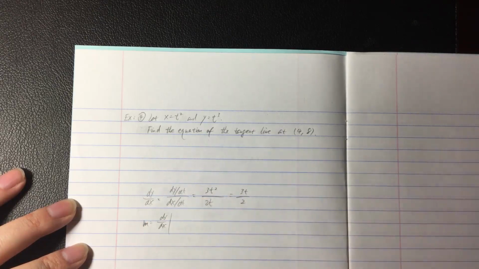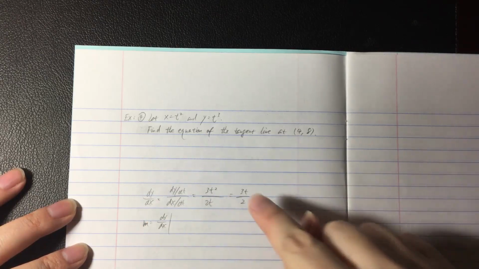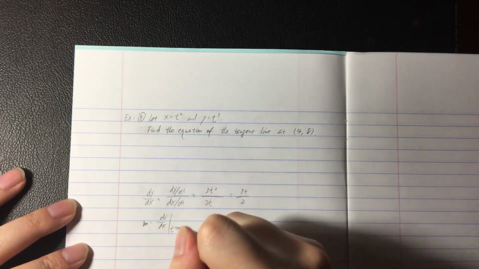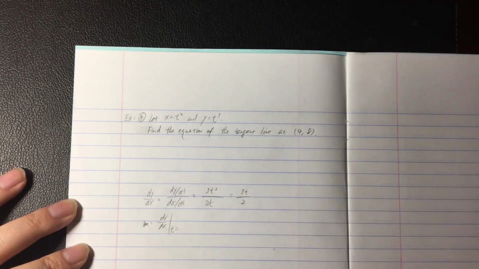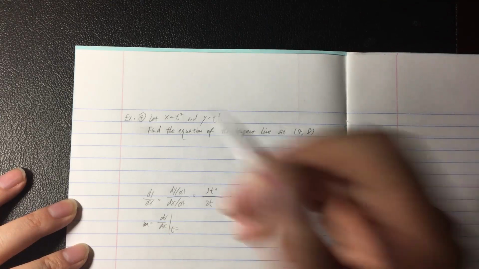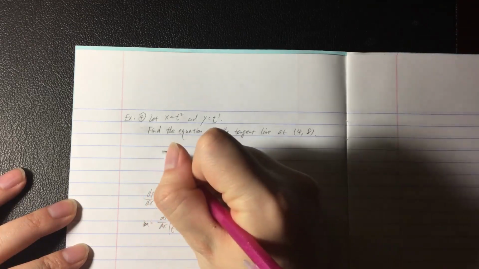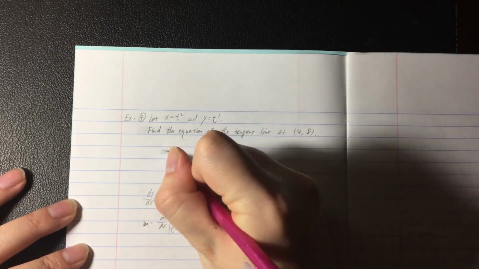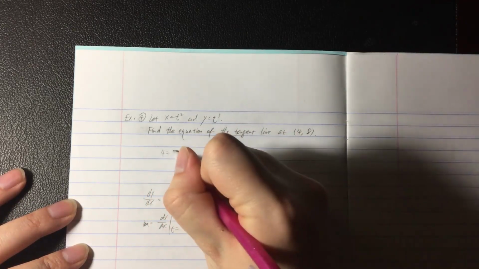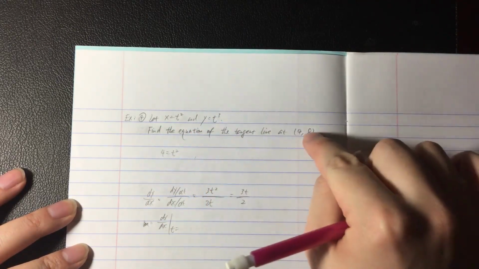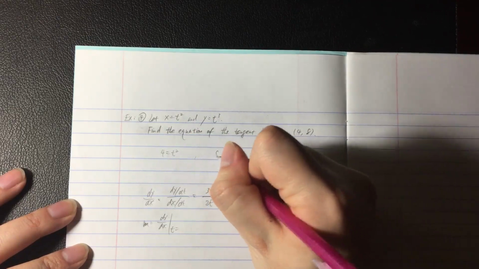Then for the slope of the tangent line, we plug in a value. What should we plug in here? Since in this equation the variable is t, we must plug in a t value. So in order to find the slope, we must find out what the t value is at this point, 4, a. So here, let's solve an equation for t. We have x equal to t squared. The x coordinate is 4, so I write 4 equal to t squared. We have y equal to t cubed. The y coordinate is a, so I write a equal to t cubed.